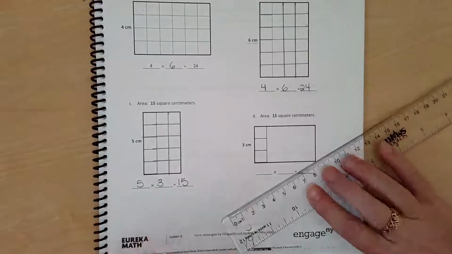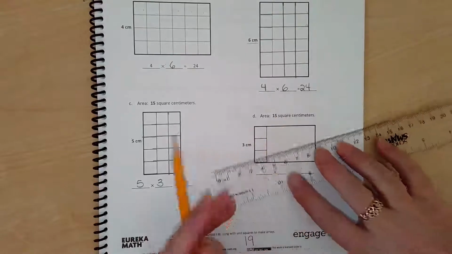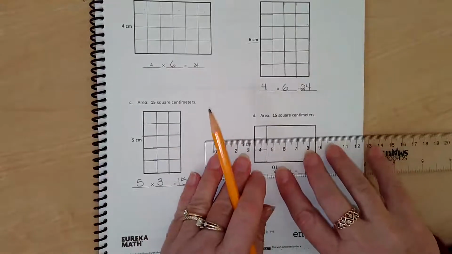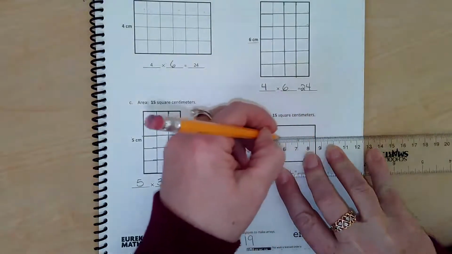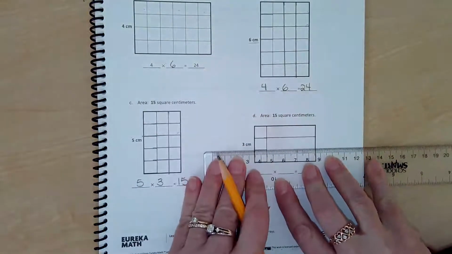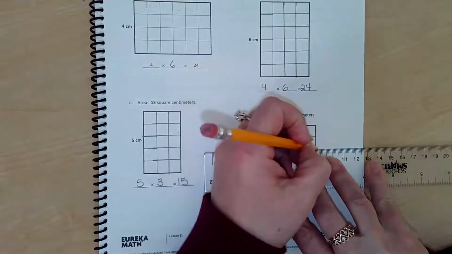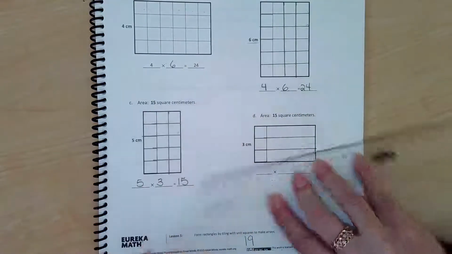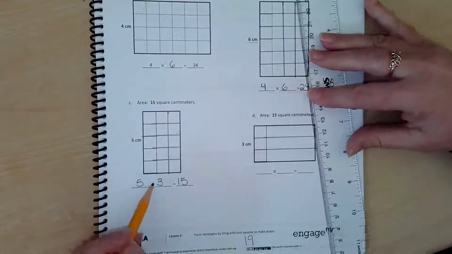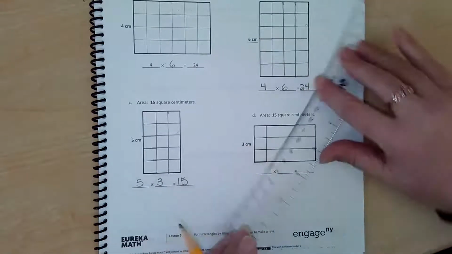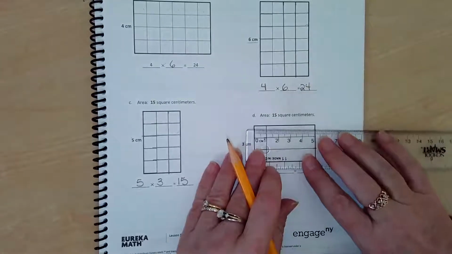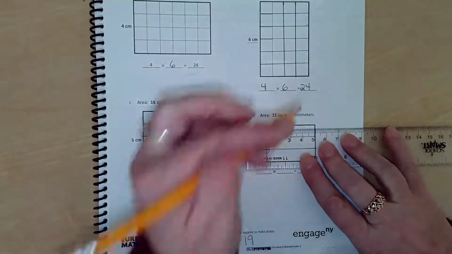Here is our last one. So we're looking at 15 divided by 3. I already know what it is because we've been doing it. We did it over here. So if 5 times 3 equals 15, 3 times what's going to equal 15? So I'm going to take my measure and I'm going to measure across.